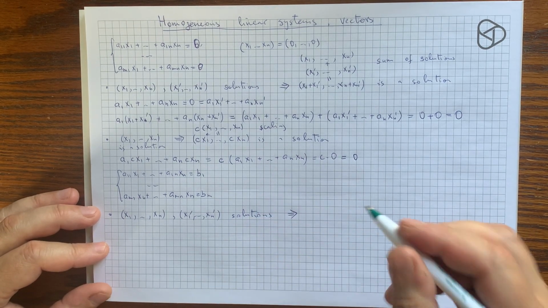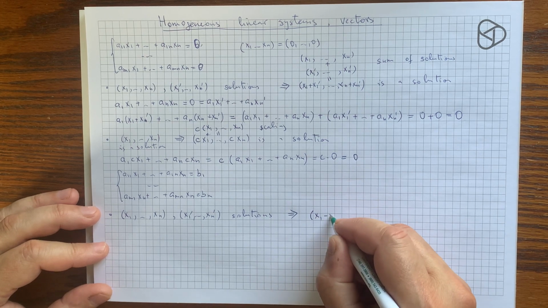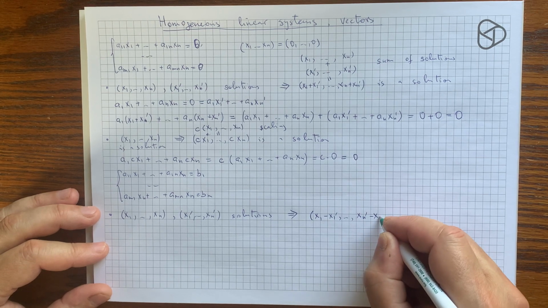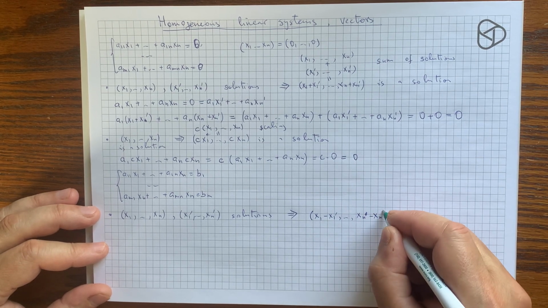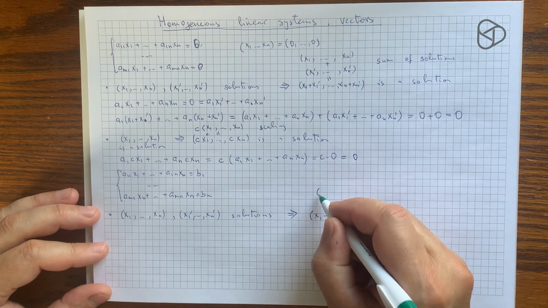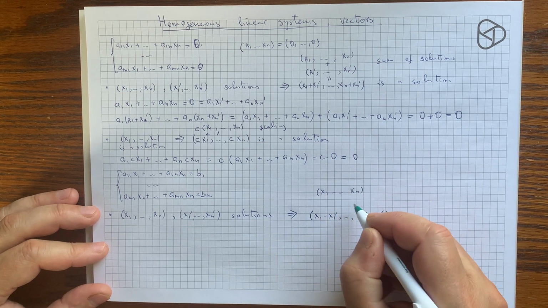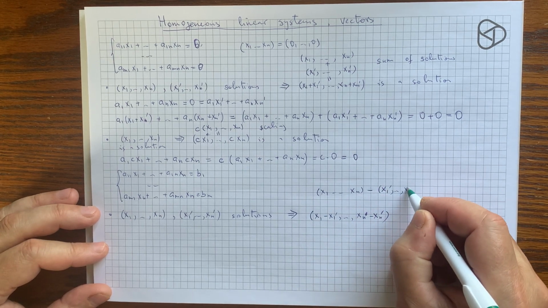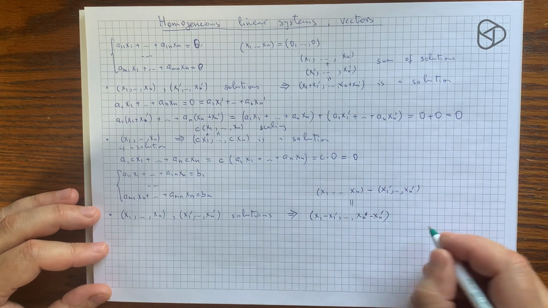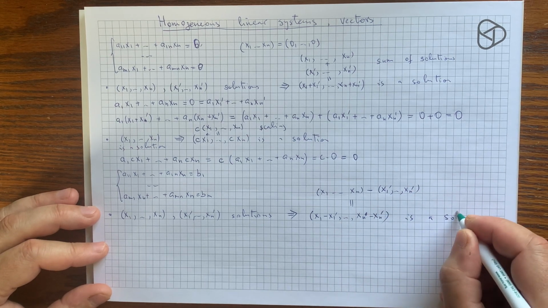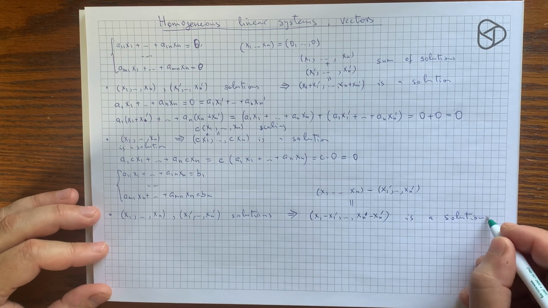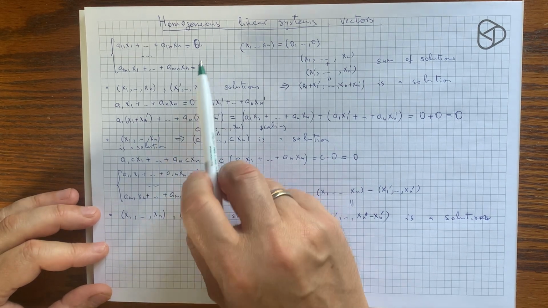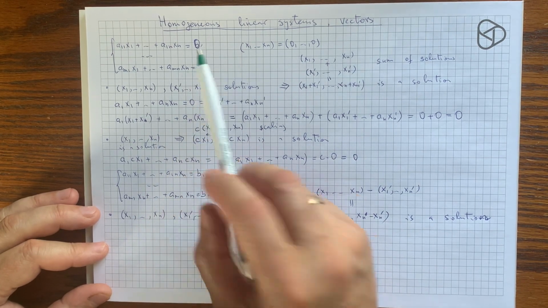What we can prove is that the difference of them, which will be the vector with coordinates being differences of coordinates. So the first is not prime, second is prime. That will be the first solution vector minus the second solution vector. Is a solution of not this system, but its homogeneous version.